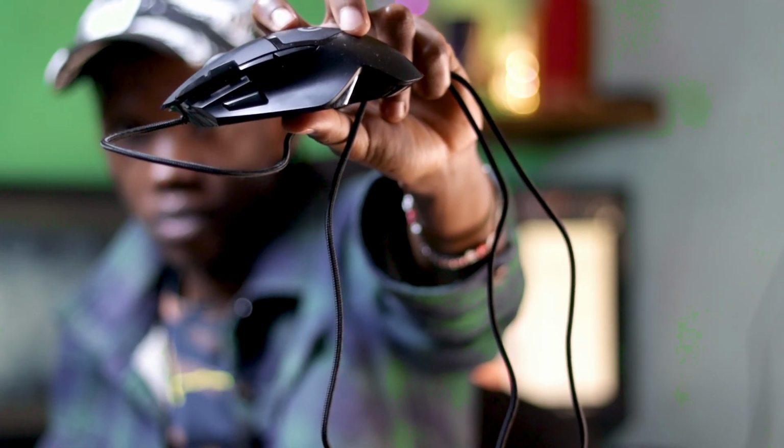This is my mouse. Don't worry, it's a knockoff. Don't ask me why I have knockoffs.